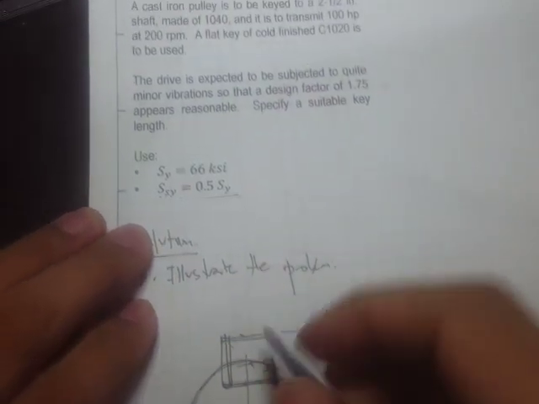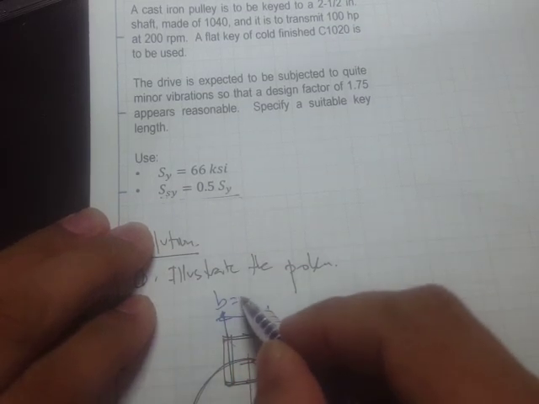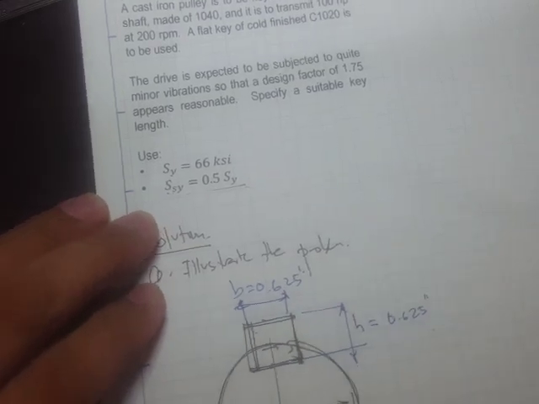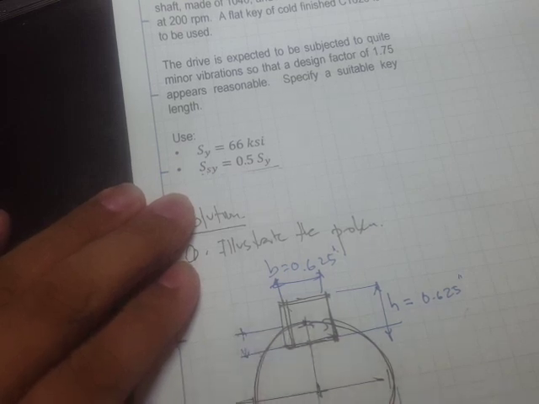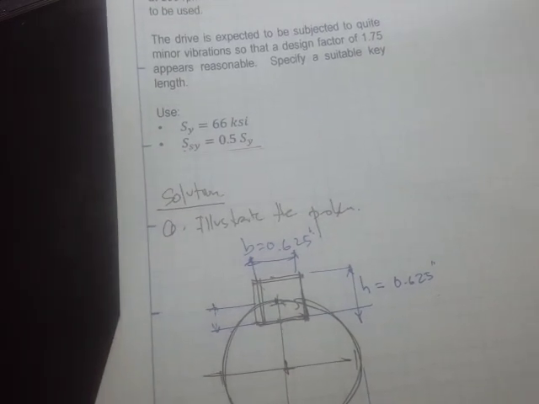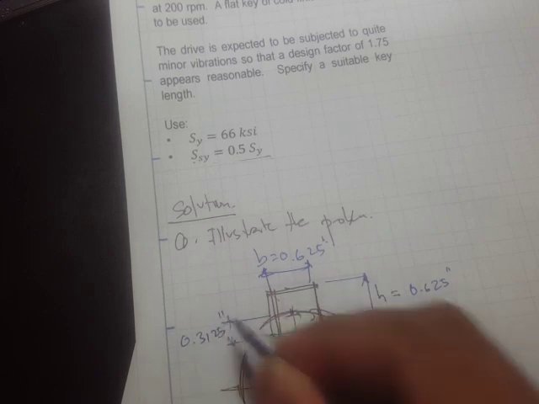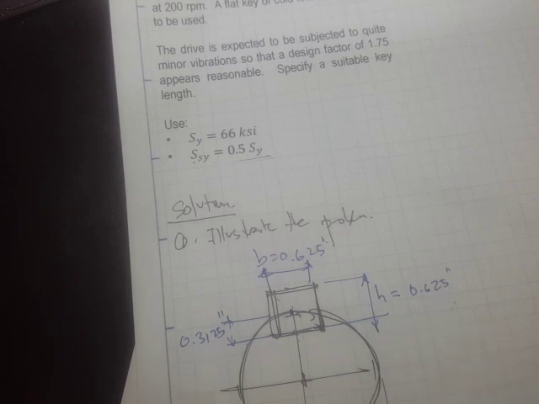And since this is a square key, then the width b is just the same as the height, 0.625 inches. Okay, and the distance from this point to this point, that's just 1/8 of 2.5. So this is 0.3125 inches. So that's the depth of the groove or the keyway.